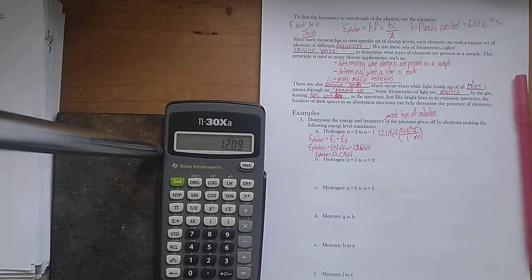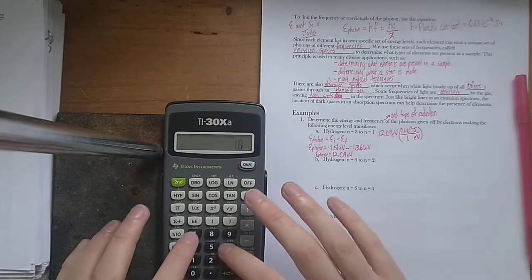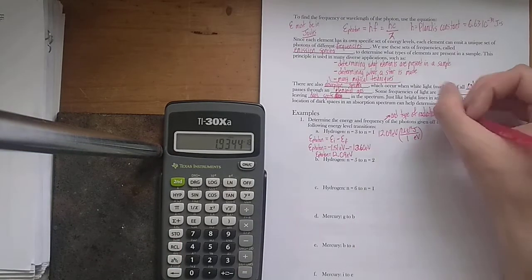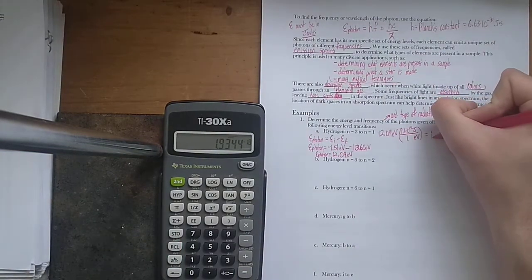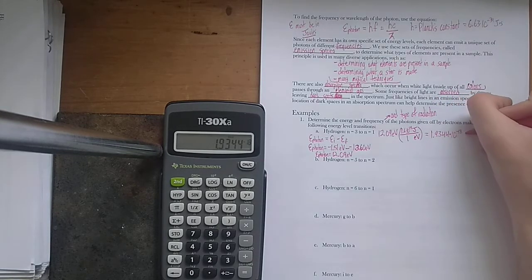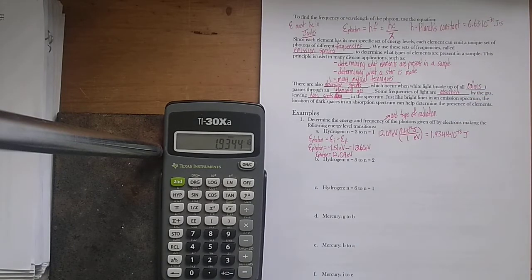So we take 12.09 electron volts multiplied by 1.6 times 10 to the negative 19th joules, and we get 1.9344 times 10 to the negative 18th joules for the energy of that photon that got emitted.